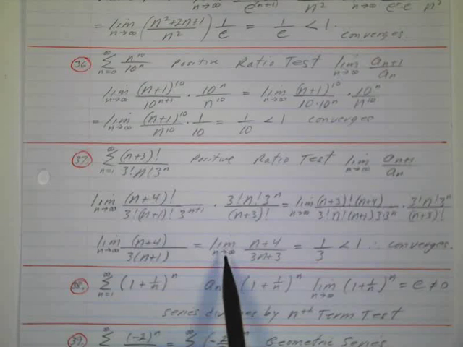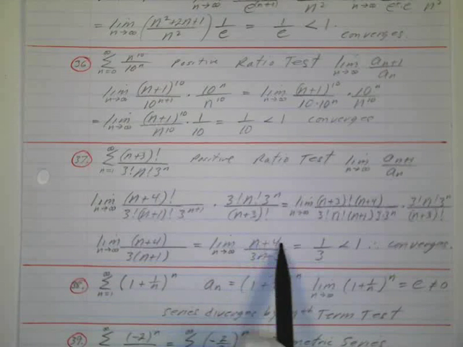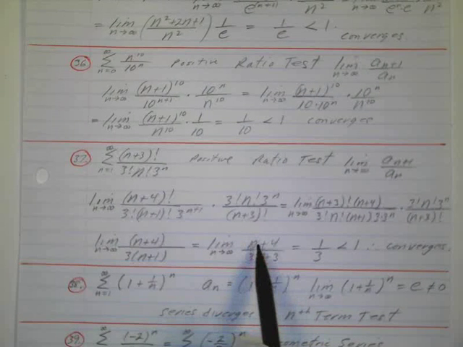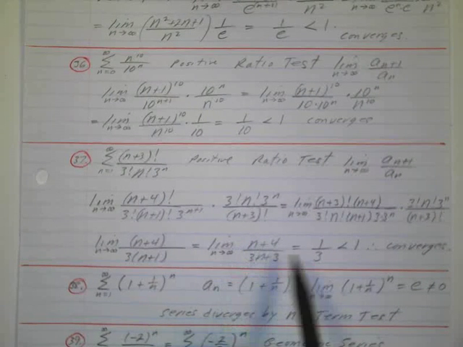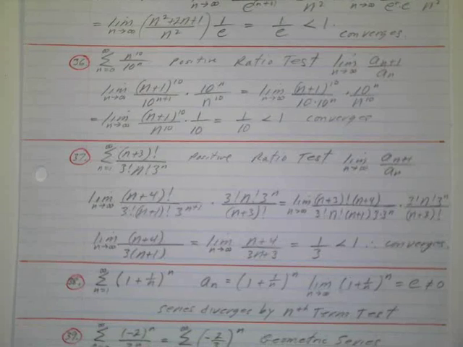Okay, so if I just multiply this out, I have the limit as n approaches infinity of n plus 4 over 3n plus 3. And again, I can look at the ratio of my highest degree terms. In this case, they're just n, and the ratio would be 1 over 3, so that's less than 1, and it converges.